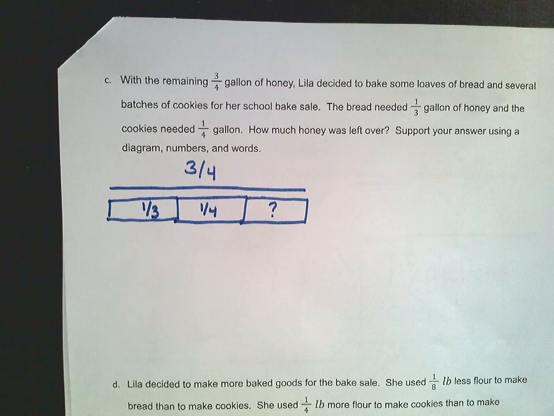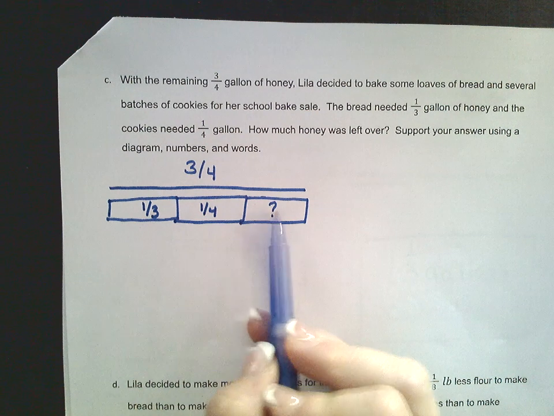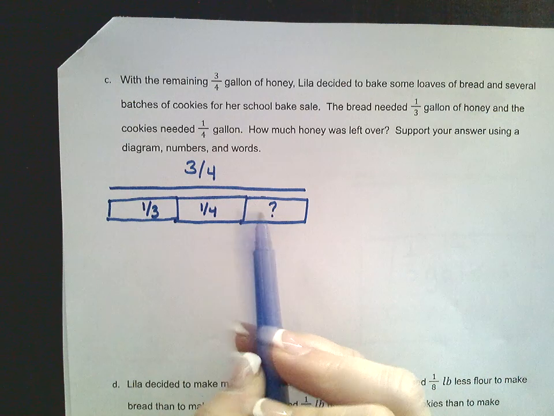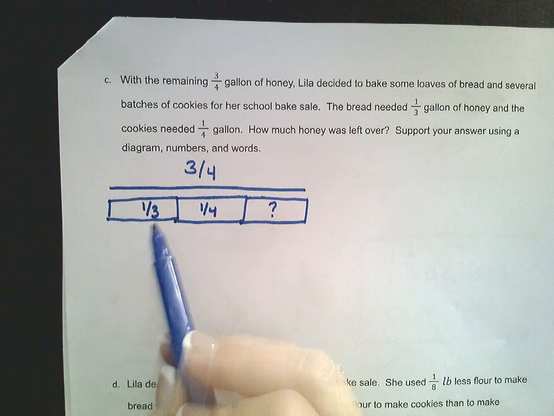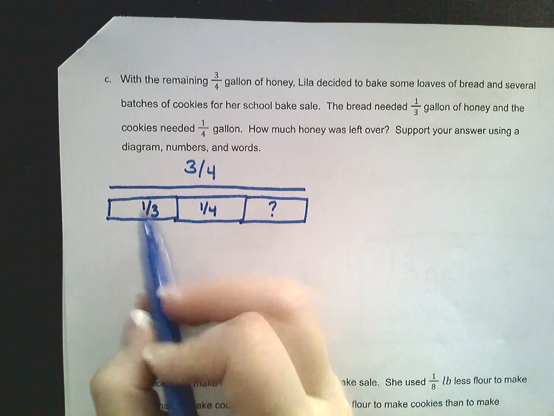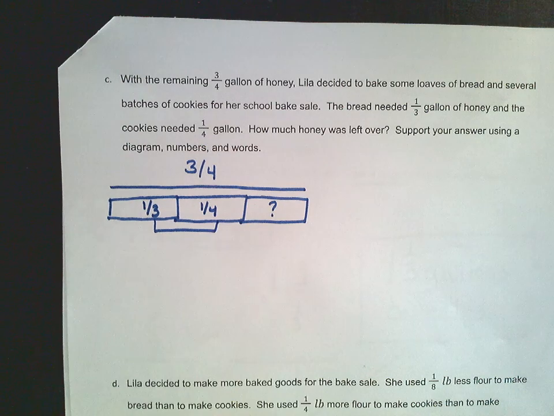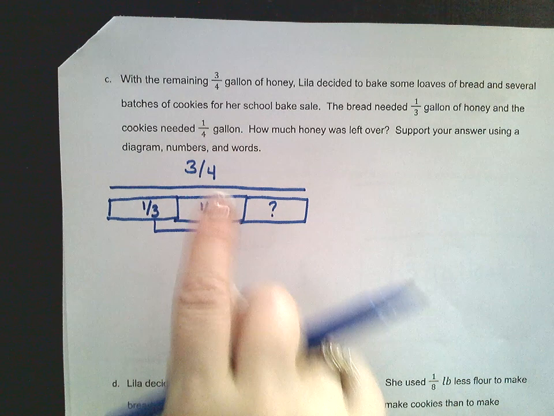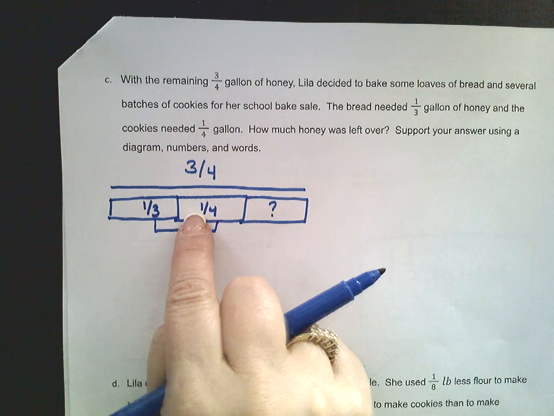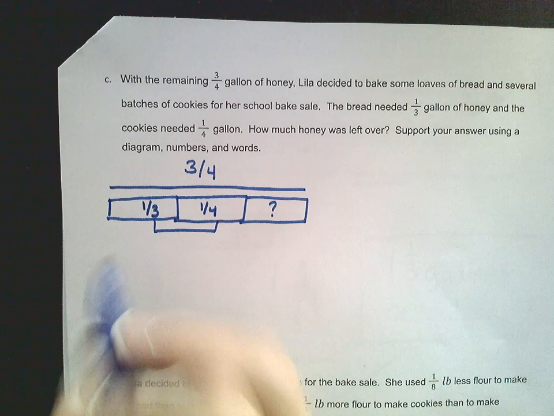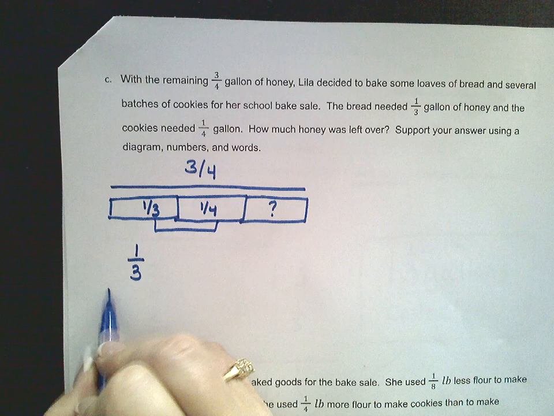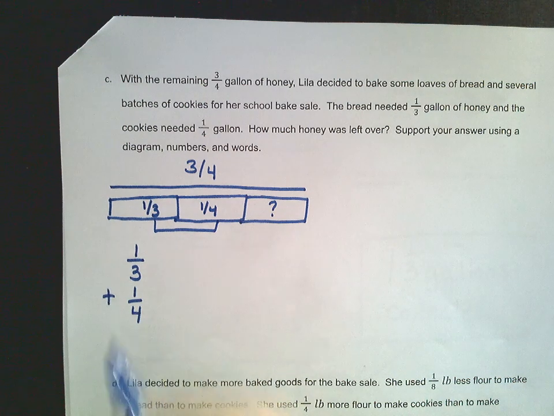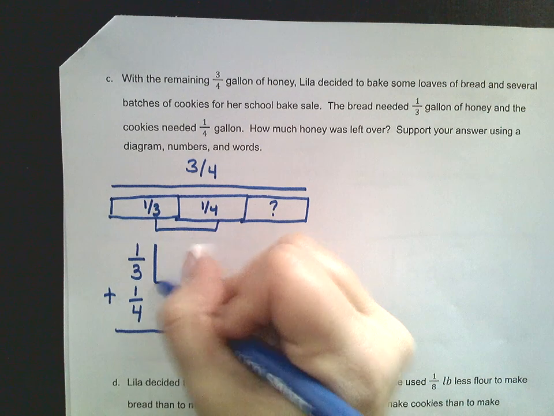So once again, looking at this tape diagram, these are my 3 parts. I only have 2 of the parts. So what I'm going to need to do first is to add these 2. Once I add these 2, I'll be able then to take 3/4, subtract this, and get this other part. So let's set ourselves up for success for 1/3 plus 1/4. That's my first step.